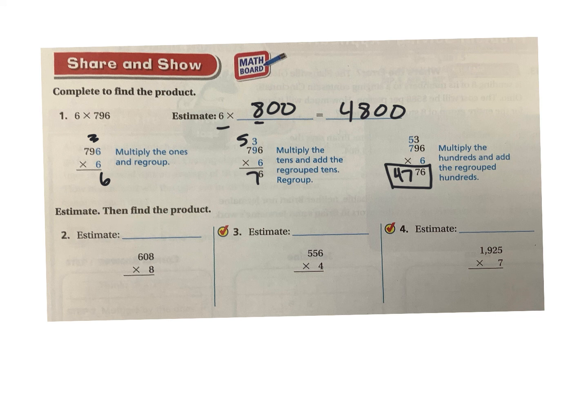Estimate and then find the product. 608, is that closer to 600 or 700? It's close to 600, we're going to call it that. Times 8 for our estimate. 8 times 6 is 48 with 2 zeros on the end. So our estimate is 4,800. Our answer should be reasonably close to that.